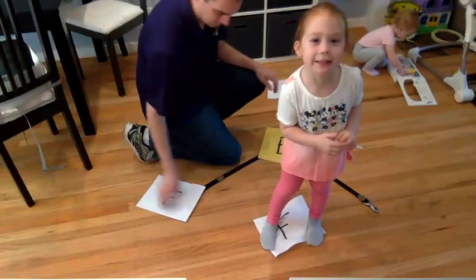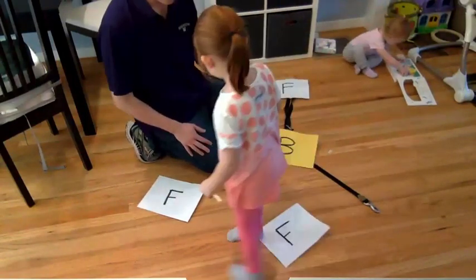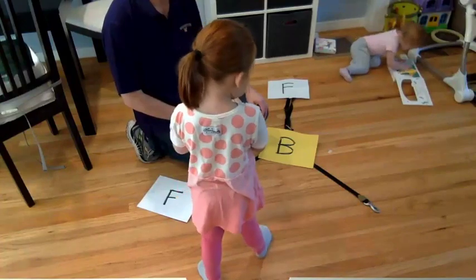Okay. So, you can imagine polarity like it's a tug-of-war. So do you want to play tug-of-war, Allie? Yeah. Okay.